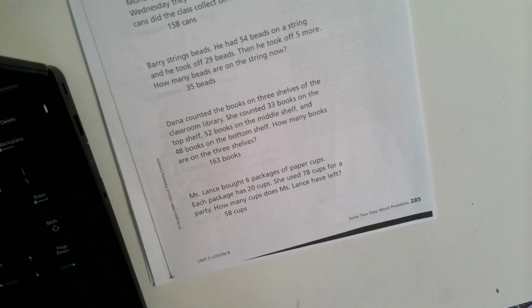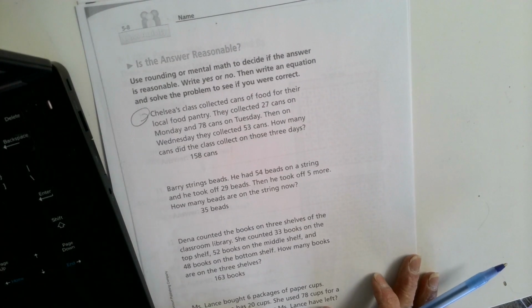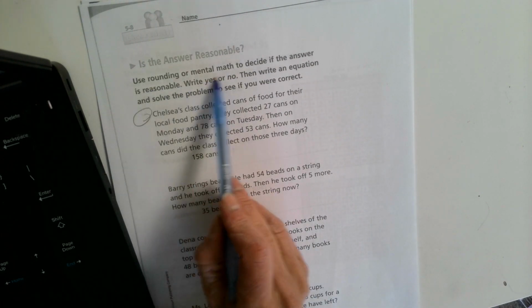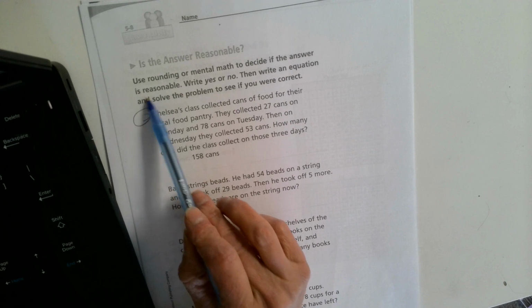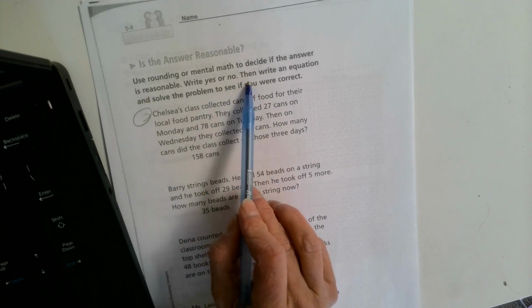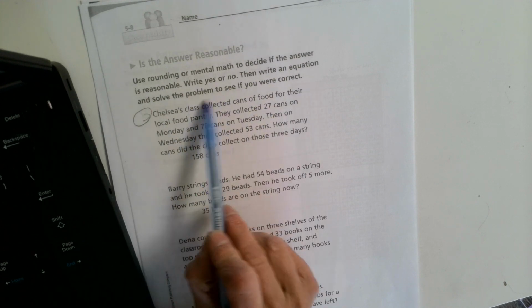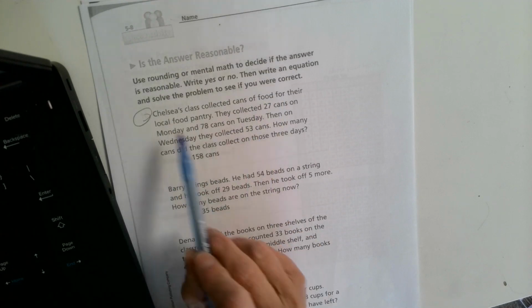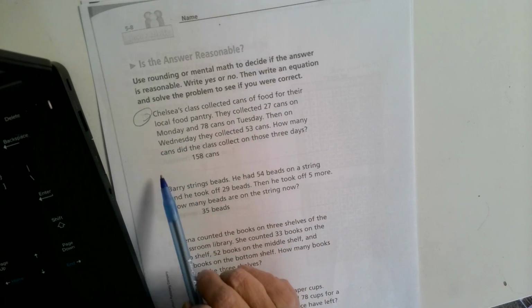We're also going to look at rounding. We just did rounding, so I'm only going to do 1 problem because we've done that. The directions say use rounding or mental math to decide if the answer is reasonable. Write yes or no, then write an equation and solve the problem to see if you were correct. So it's the same as problem solving, but we're going to round our numbers.